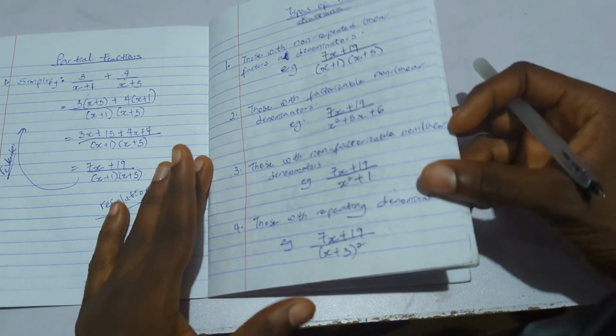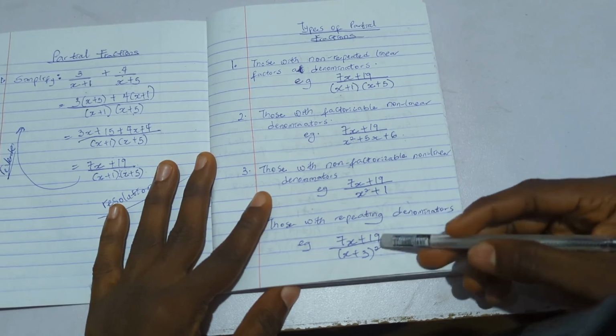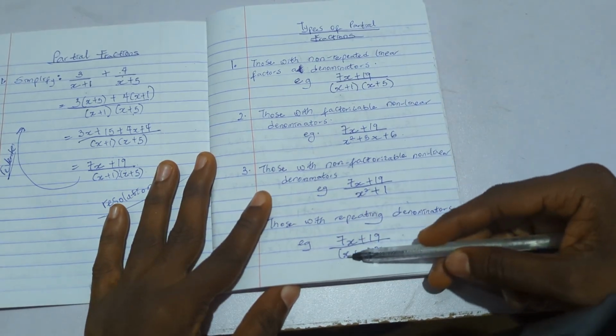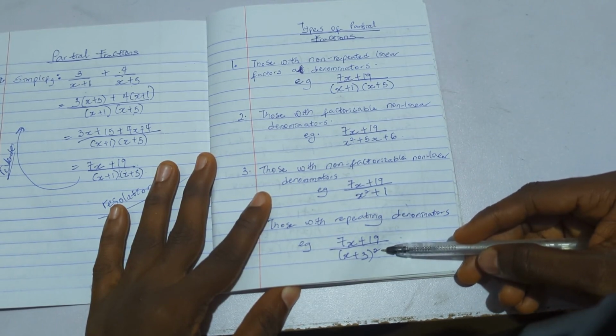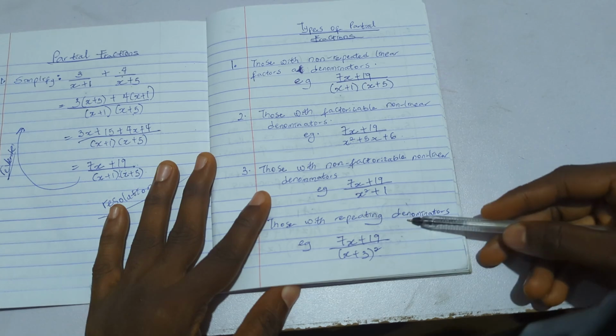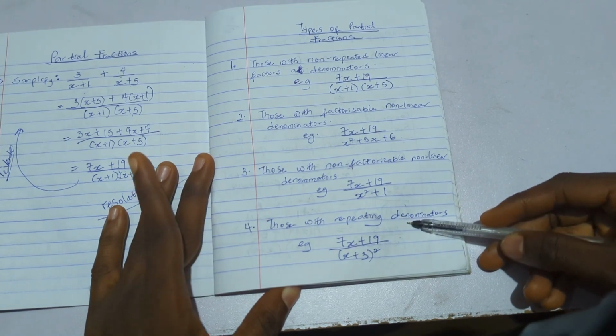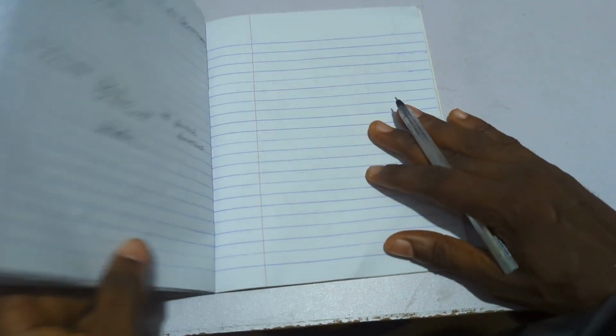So let me help you explain. Anytime we have the power of 2, like when you have an expression that is all to the power of 2 or 3 and so on, it is a repeating denominator. And the way we deal with it is as follows.